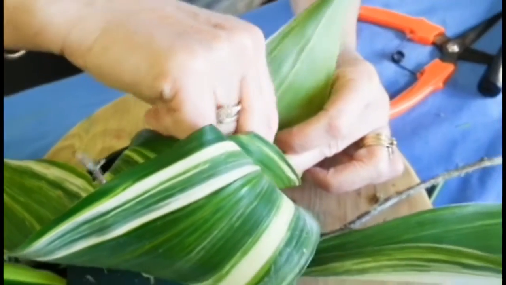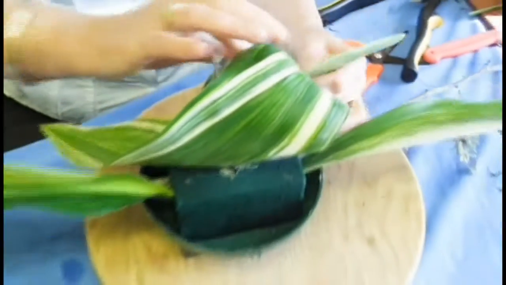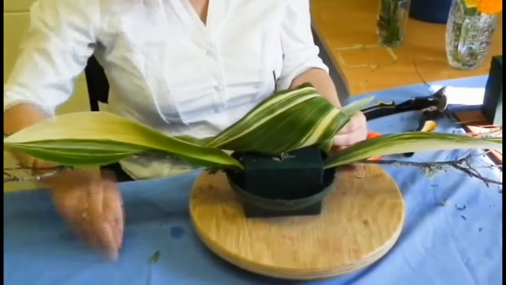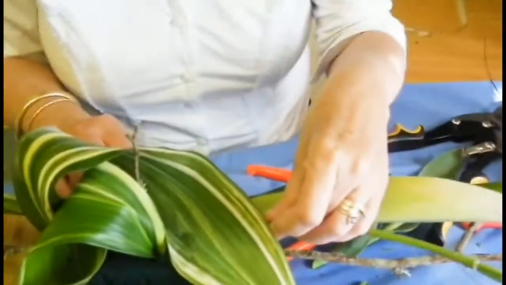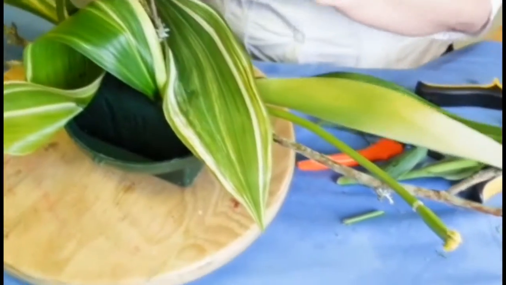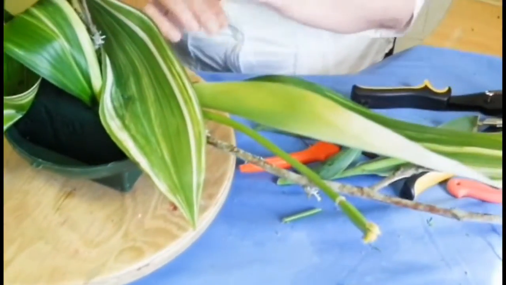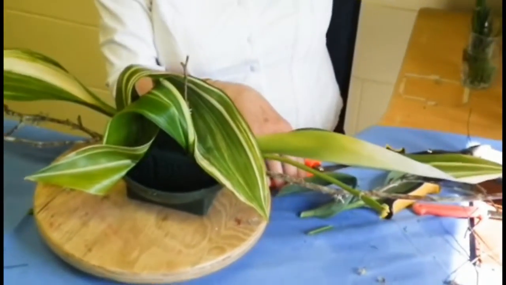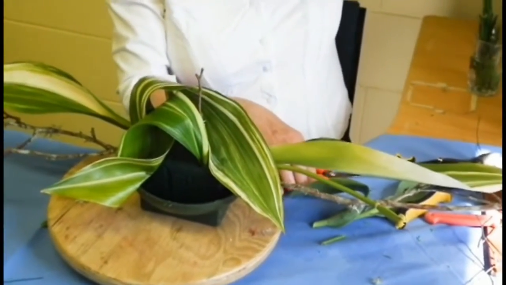Pop a pin here, which you can't see, and another pin there. The tulip seed pods. Line material, that's what you're looking for. You're looking for something that will carry the line of the eye out to the edges.